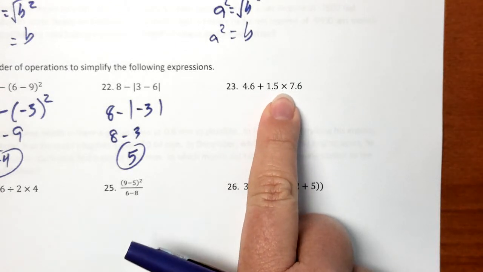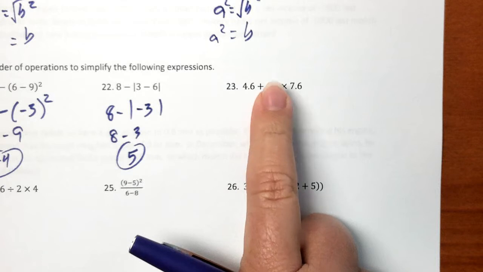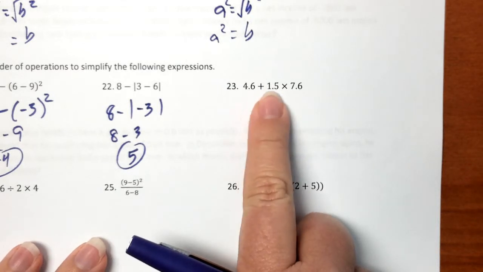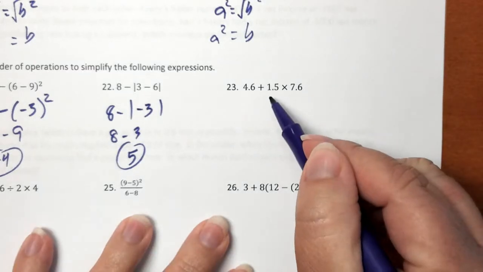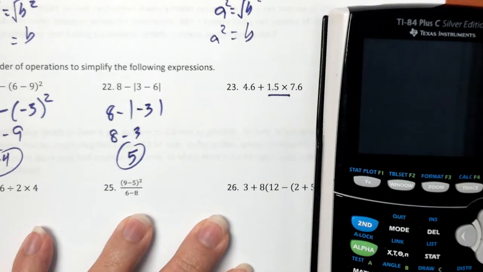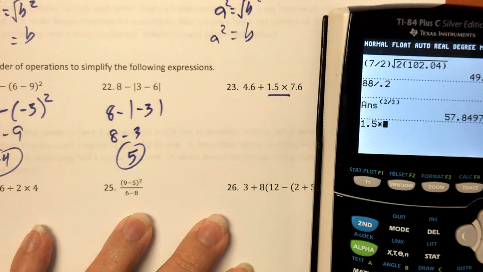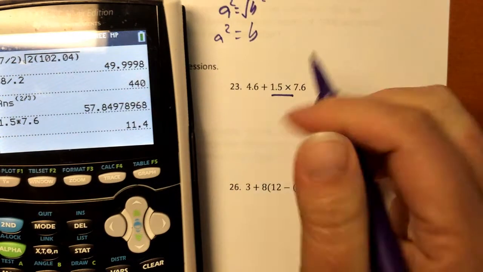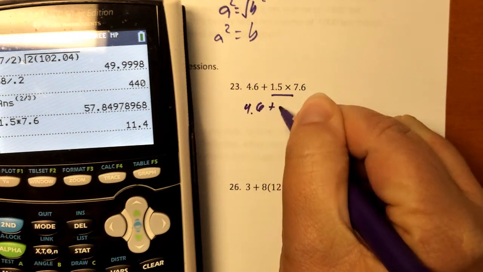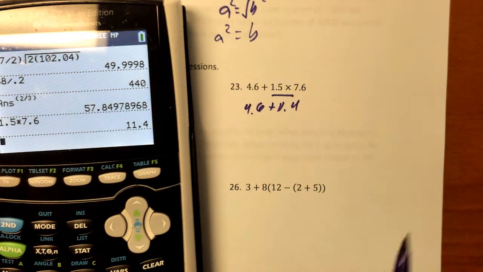There's not any parentheses, we get to skip that. There's not any exponents, we get to skip that. But we've got an adding and a multiplying. And remember, the multiplying and dividing come first. So we're going to do the multiplication and division first. So 1.5 times 7.6 in our calculator is 11.4. So 4.6 plus 11.4, and then we do the adding.